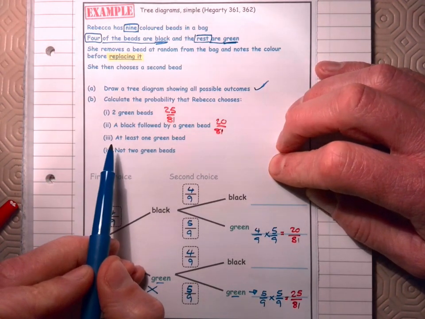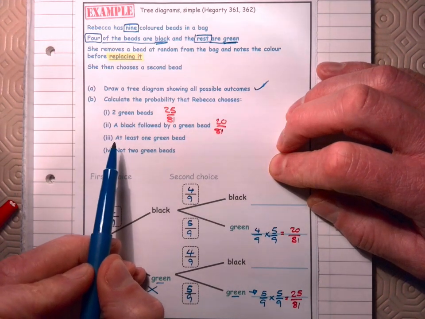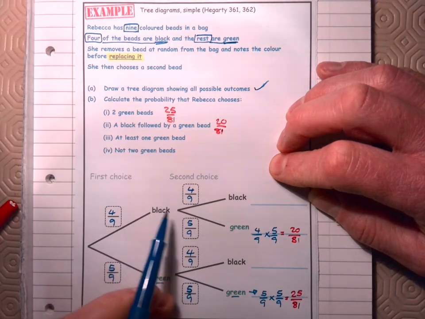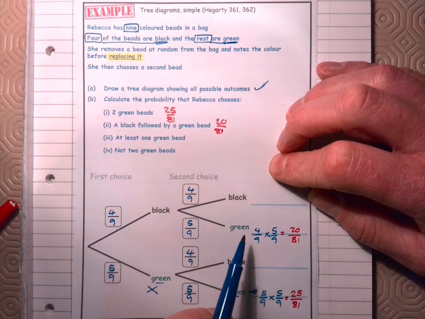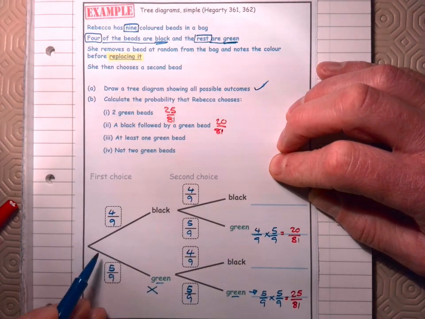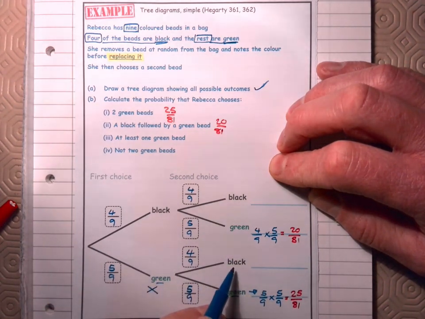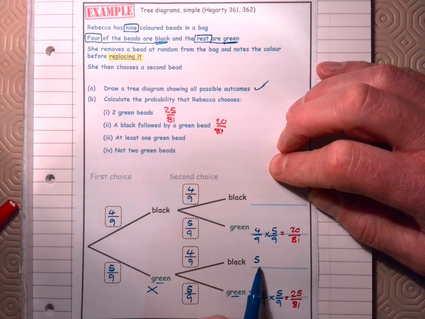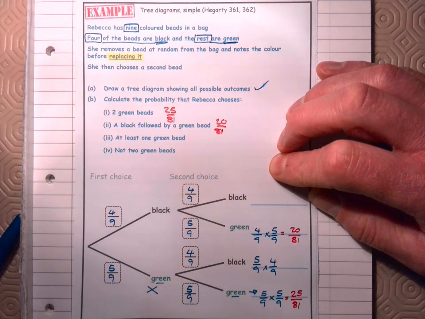Now it gets slightly more involved, so now we need to have at least 1 green bead. So there's 2 different ways we can go, right? I can go black and then green, I've got 1 green bead, or I could go green and then black, and that would give me 1 green bead. So that would be 5/9 times 4/9. Well, we know what that is. That's going to be another 20 over 81.